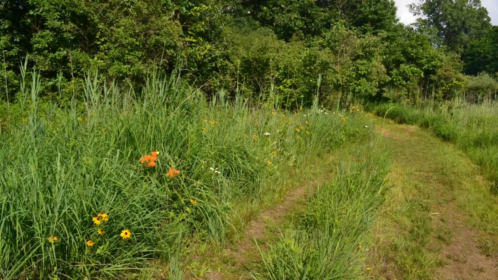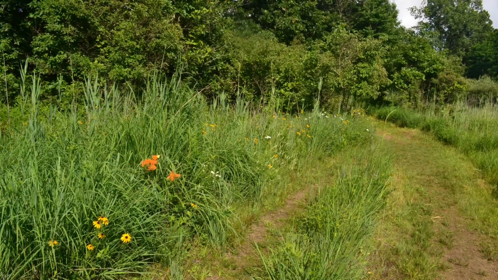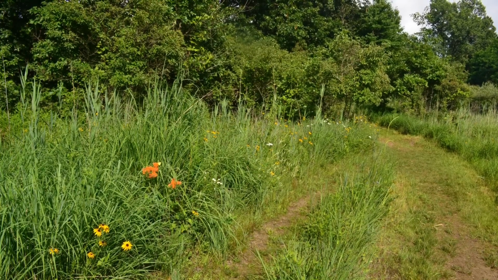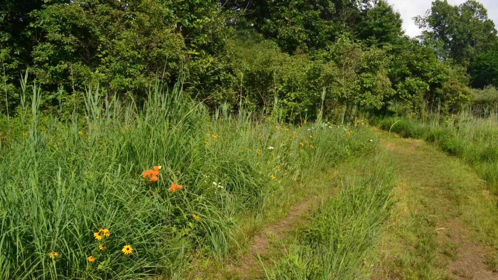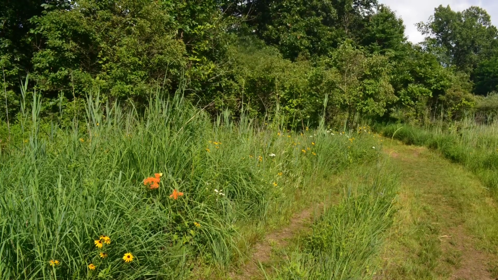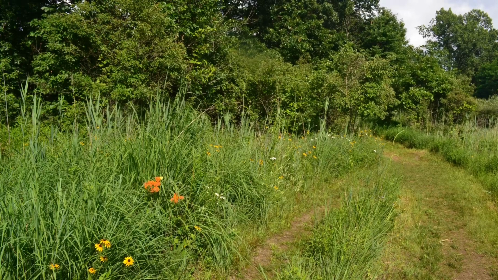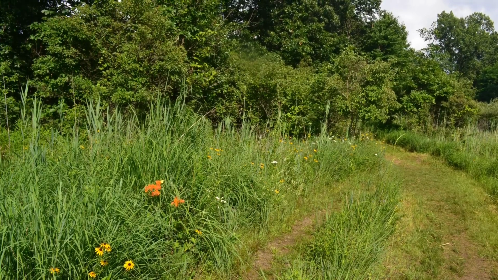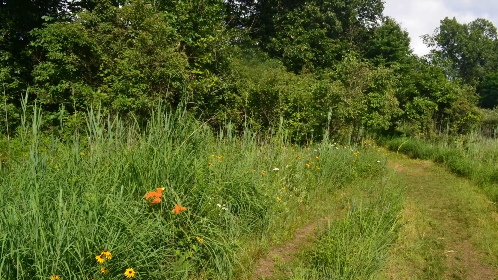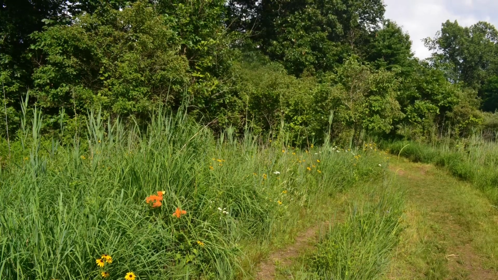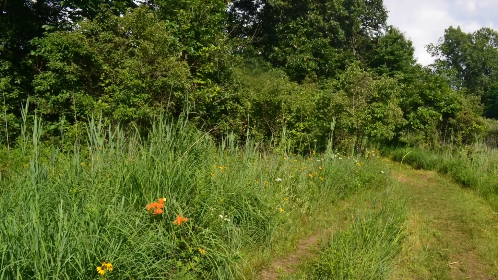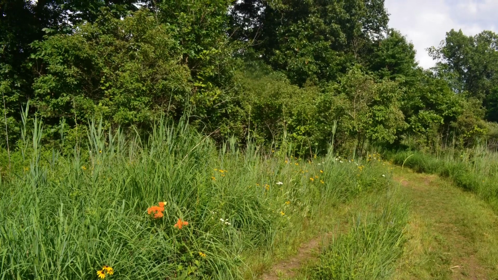Other species I've seen on the site were shagbark hickory, Carya ovata, black cherry, Prunus serotina, green ash, Fraxinus pennsylvanica, sassafras, Sassafras albidum, slippery elm, Ulmus rubra, dogwood species, Prunus, cottonwood, Populus deltoides, sandbar willow, Salix exigua, eastern red cedar, Juniperus virginiana, staghorn sumac, Rhus, white birch, Betula papyrifera.